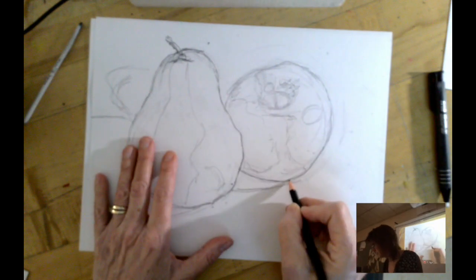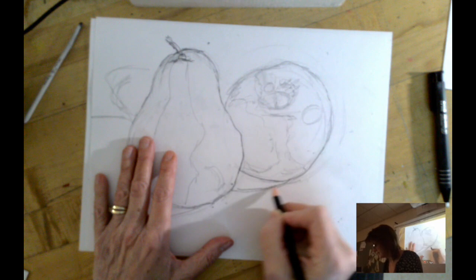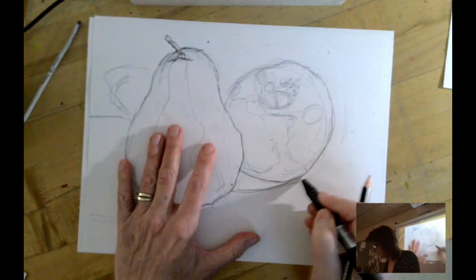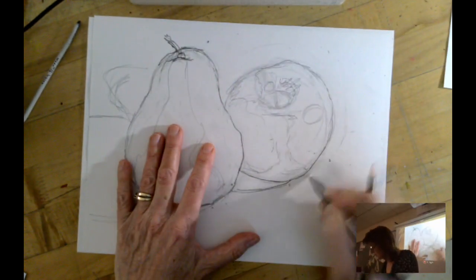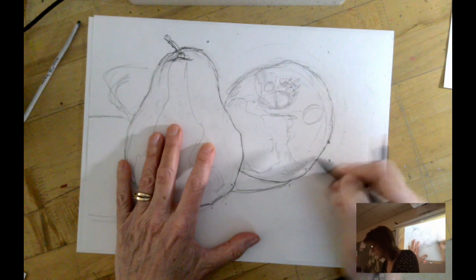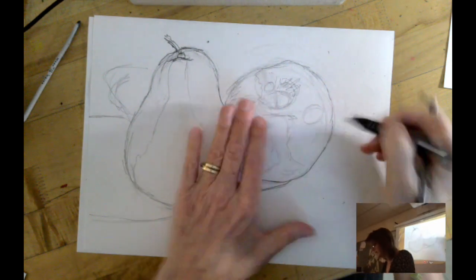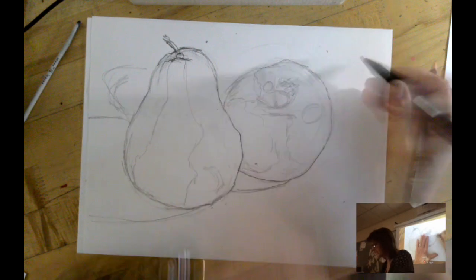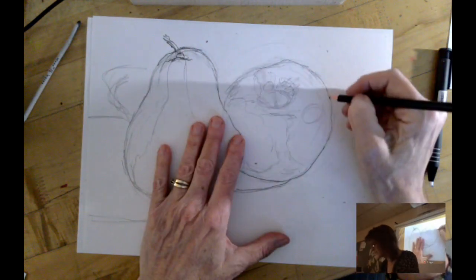Really look where that shadow comes in on the bottom and how to draw that. Again, using the eraser to kind of push and pull that line. Drawing is like push and pull. An eraser is not about mistakes, an eraser is about refining your line.